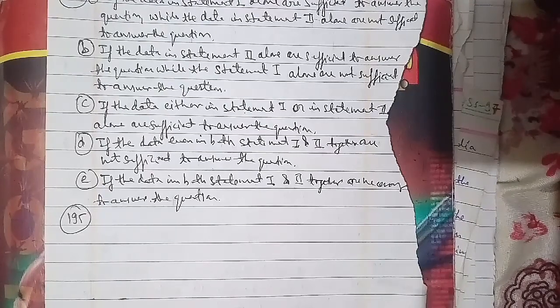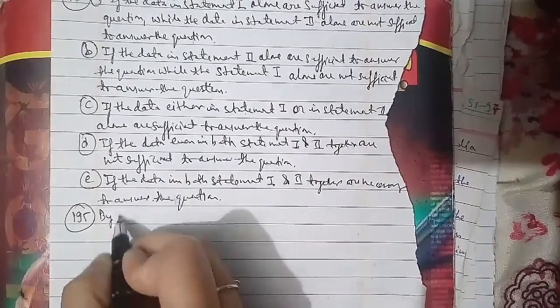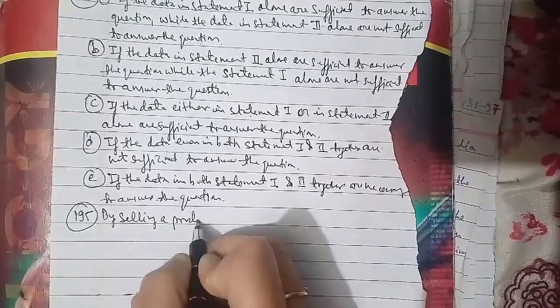By selling a product with 20% profit, how much profit was earned? This has been asked in your SBI PO question paper.